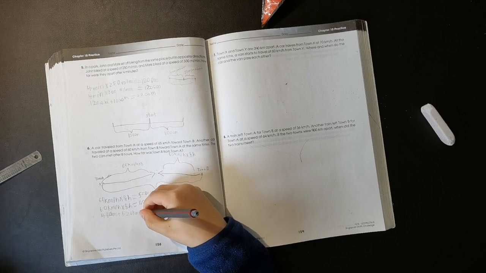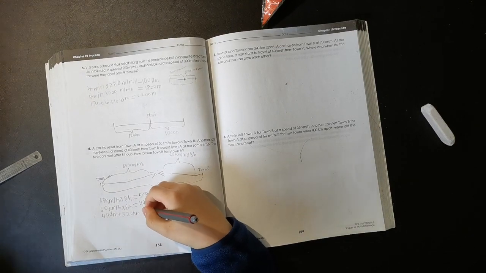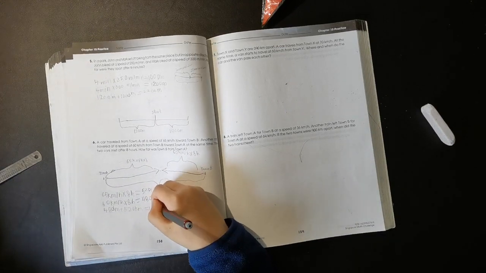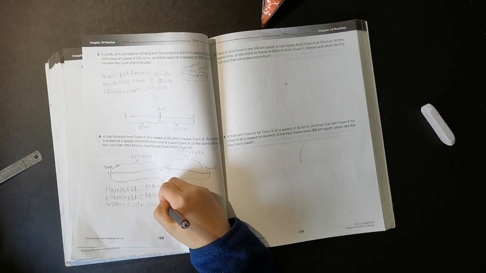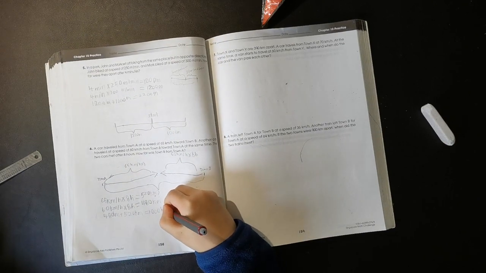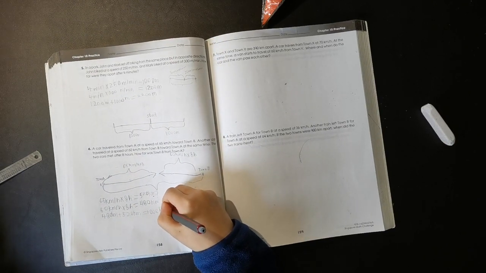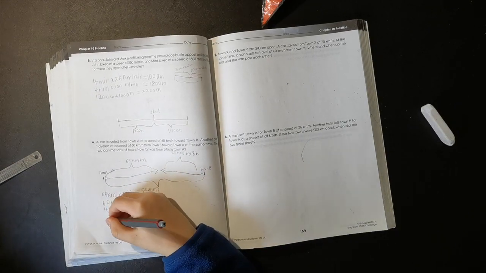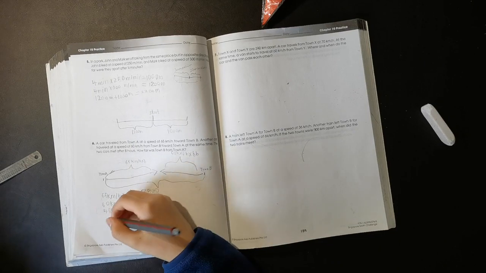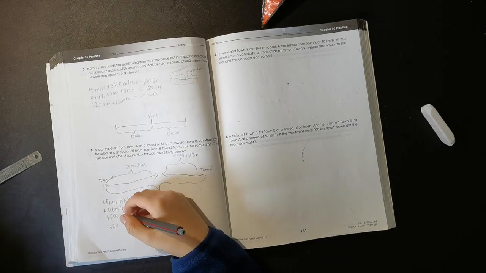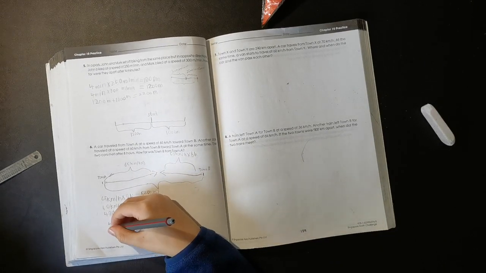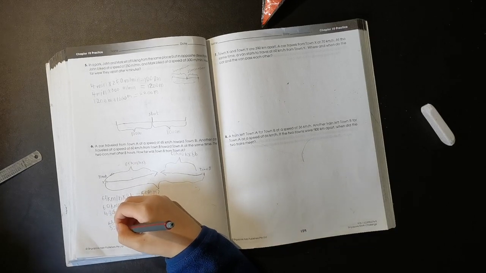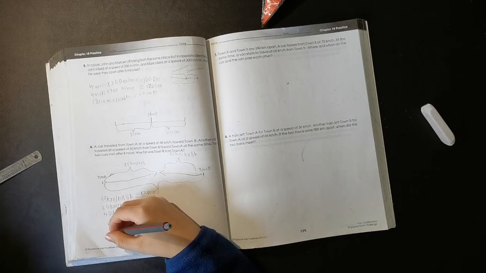Km equals, well, 1,000 km. You can also do this crossing out, like just 480. You don't really need a calculator just yet, as long as you remember it.